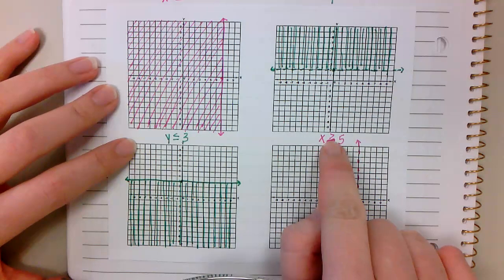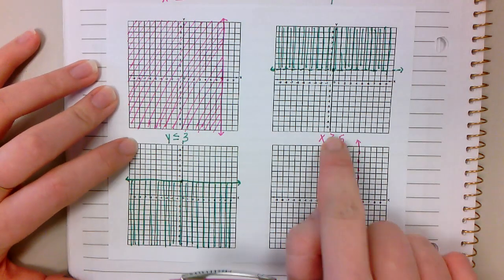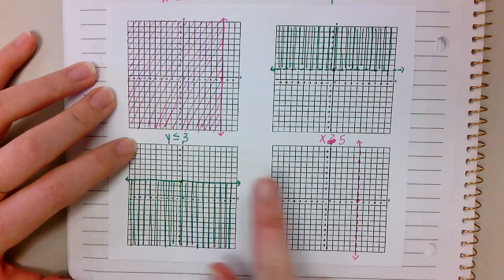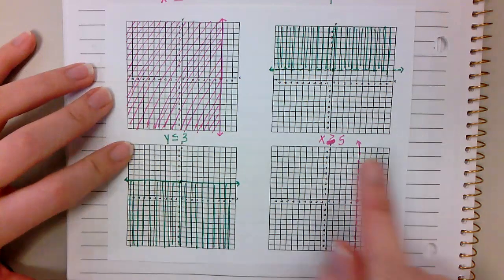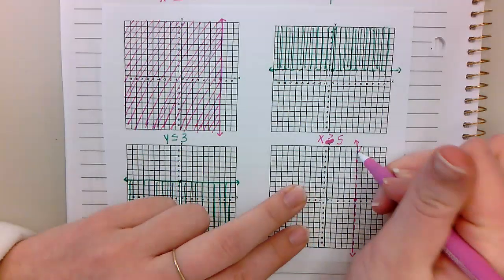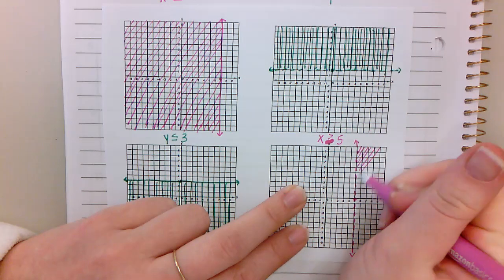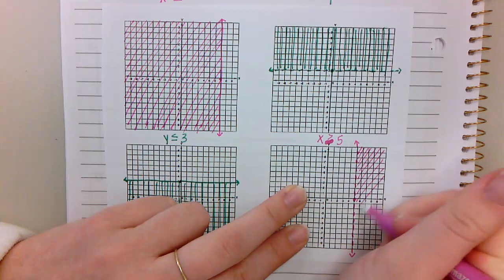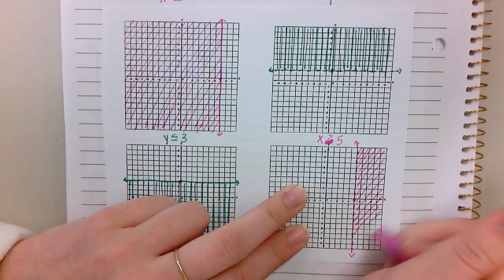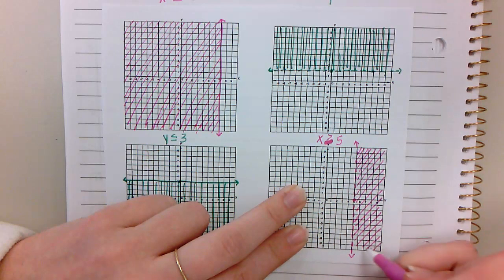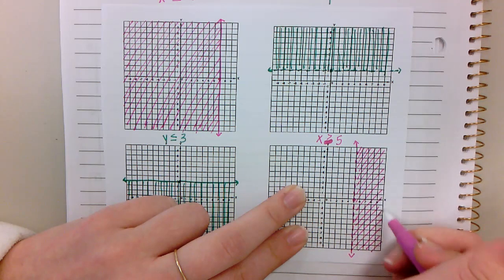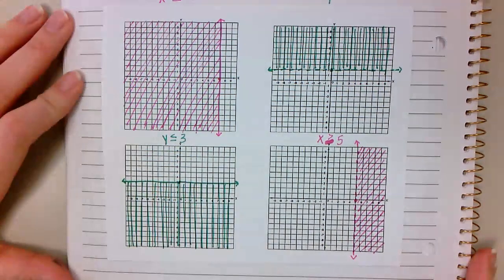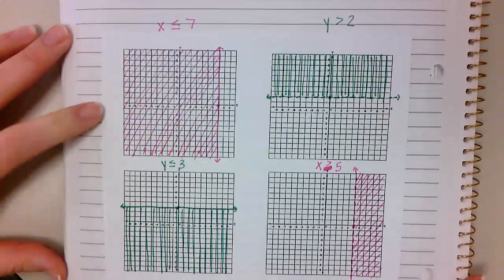For the x's, it's a lot easier because you can shade in the direction that the arrow is actually pointing, because your x-axis runs like the ground, so these arrows make more sense. So I would shade everything to the right. Just like that. And that is how you graph inequalities.